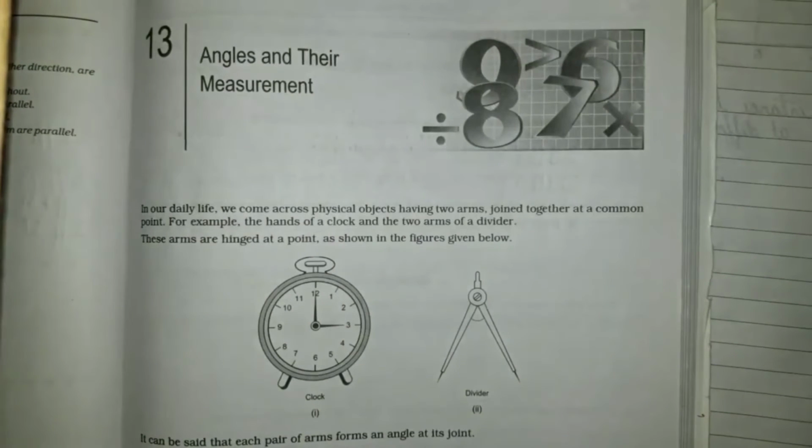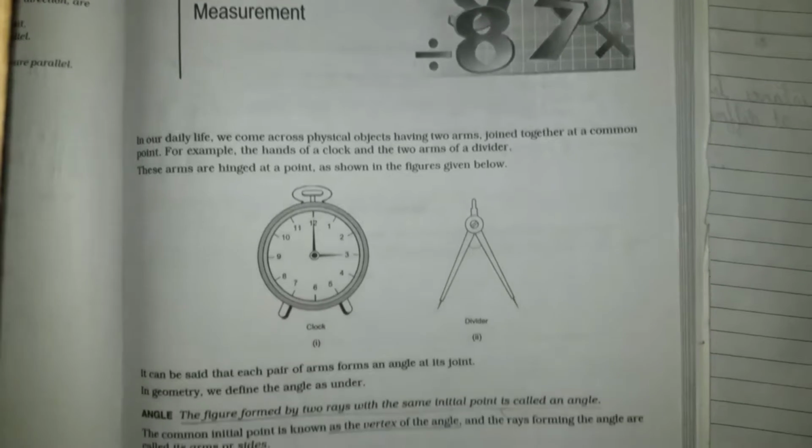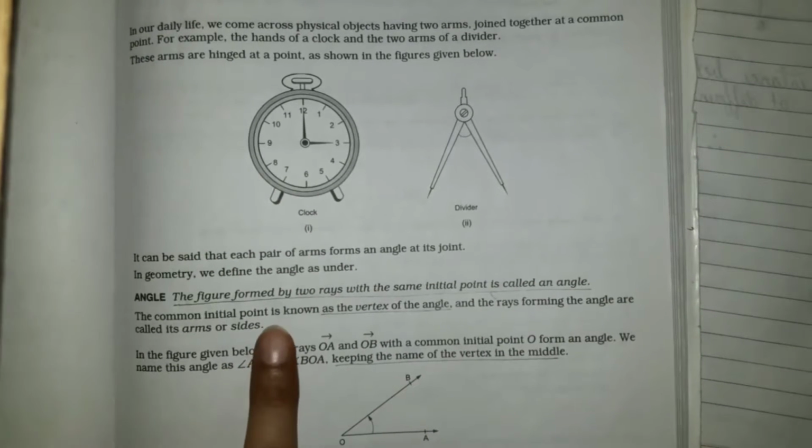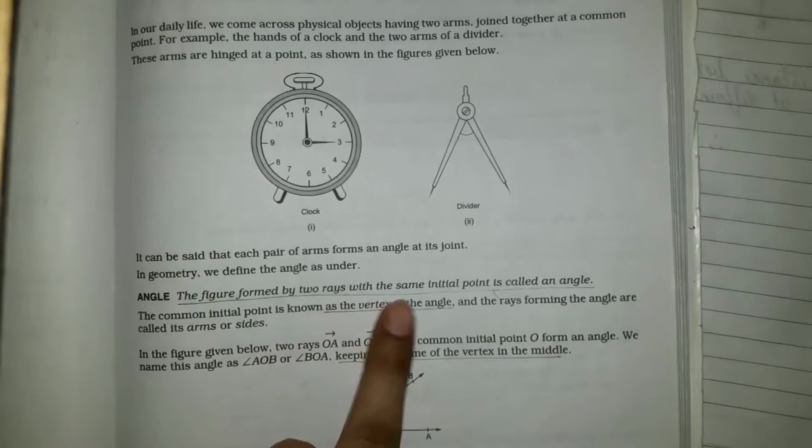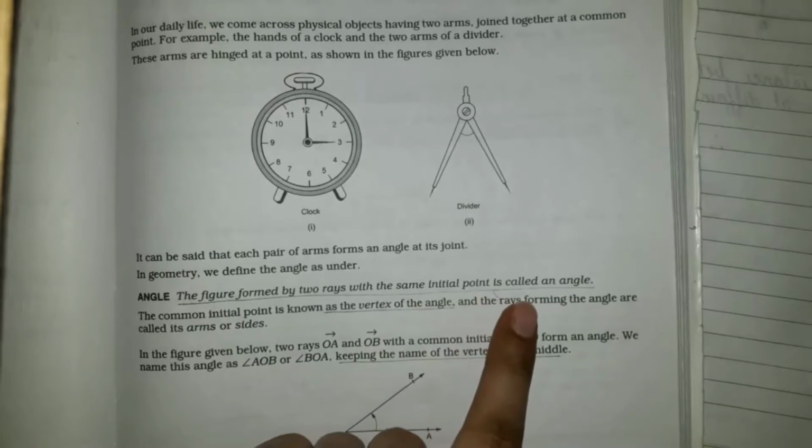Chapter 13, Angles and their Measurement. In this chapter, you will learn how to measure an angle, how to construct an angle, and what the different kinds of angles in maths are. First, let's see the definition of the term angle. A figure formed by two rays with the same initial point is called an angle.